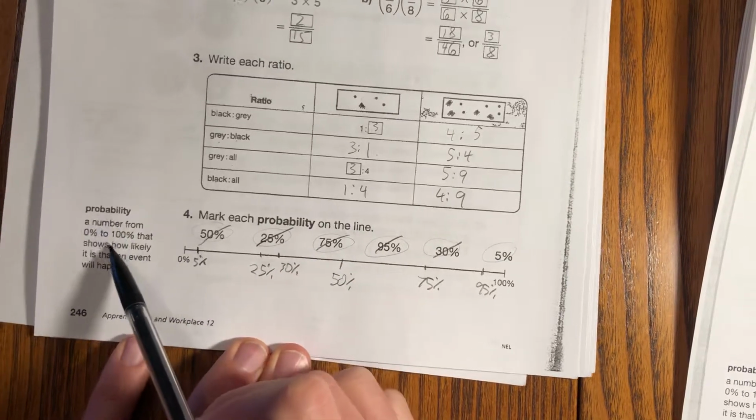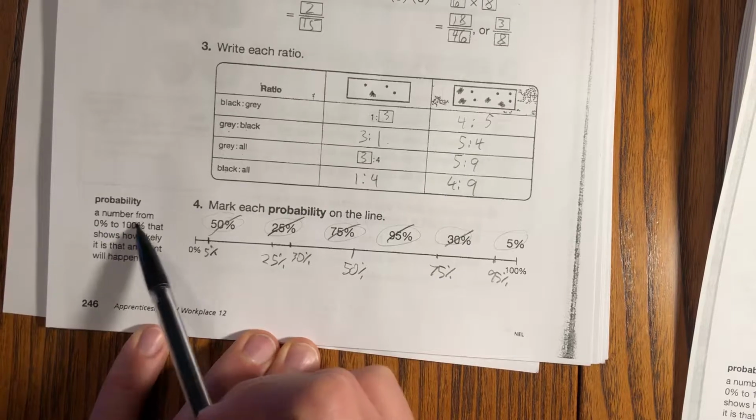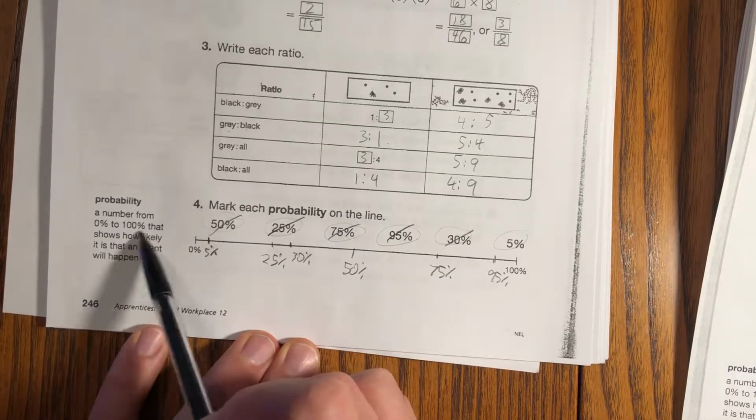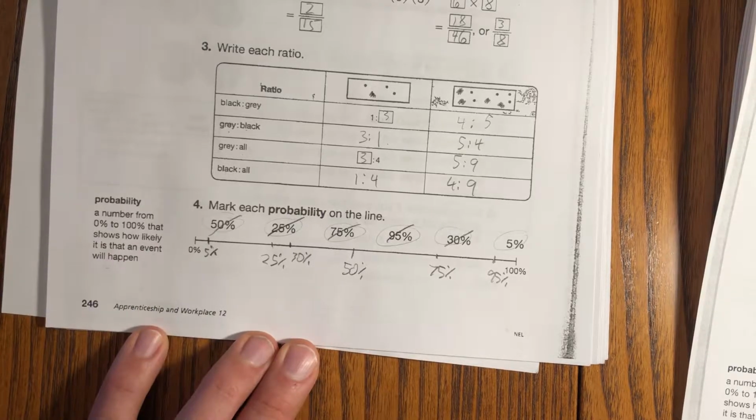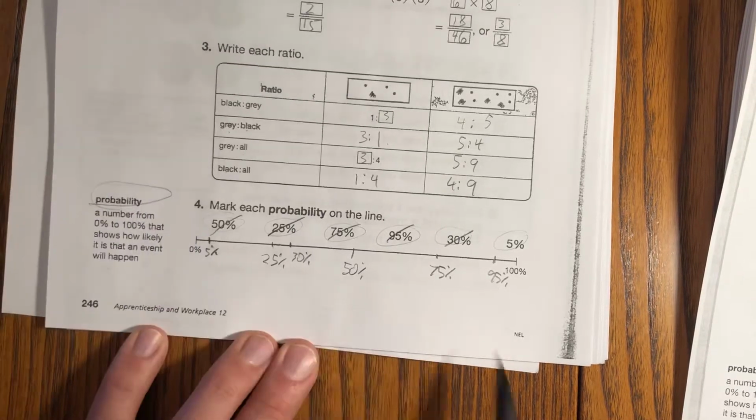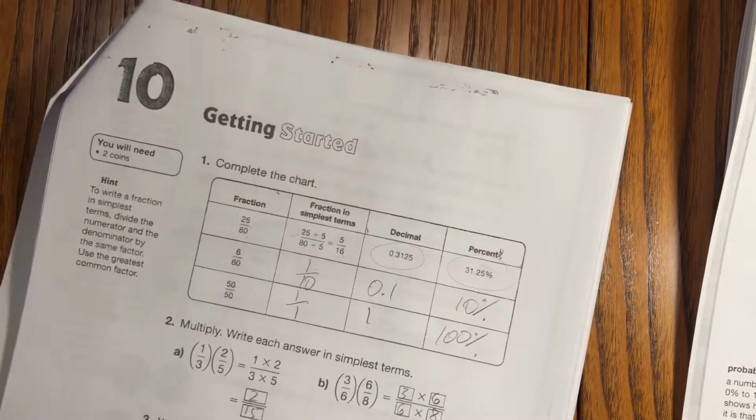So probability is a number from 0% to 100% that shows how likely it is that an event will happen. So that's what probability means. And we'll be using probability a lot in this booklet.